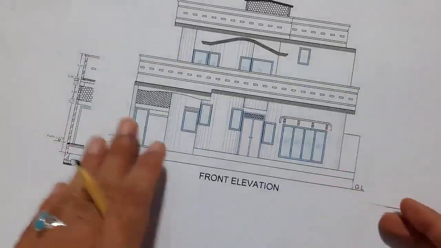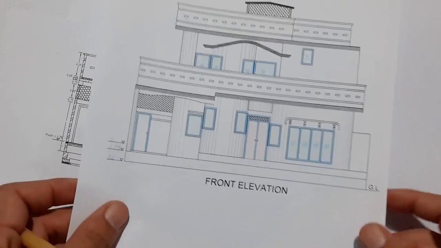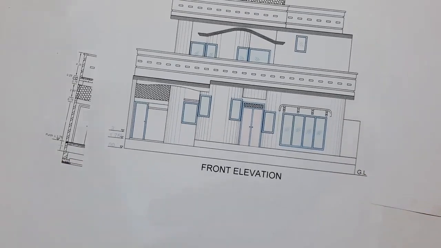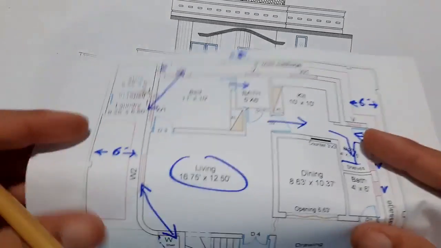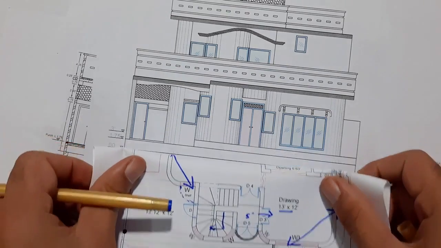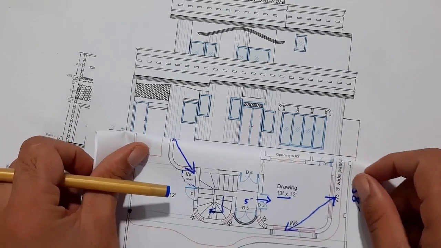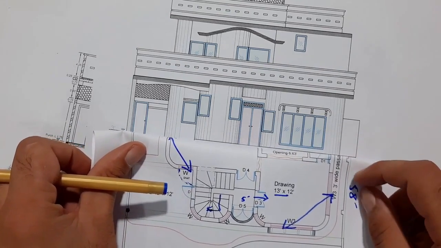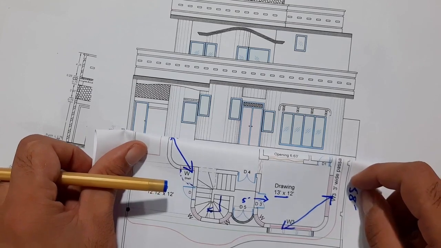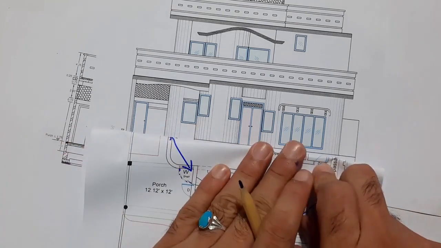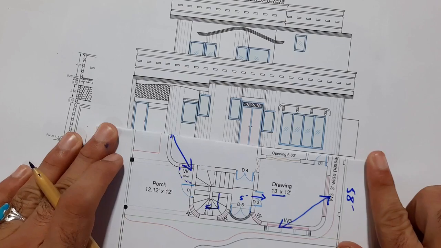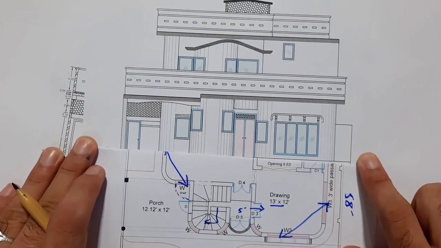So next guys, you can see this is its front elevation. Let me show you the front elevation guys. Clearly you can see everything. Let me show you from here. Now guys, you can see this is its front elevation.